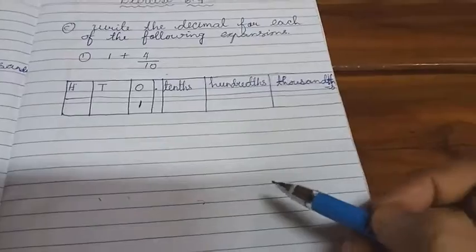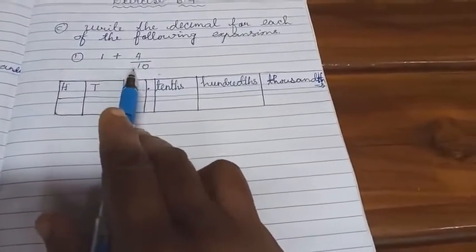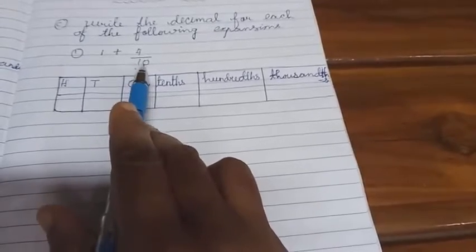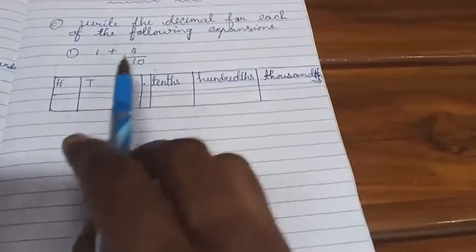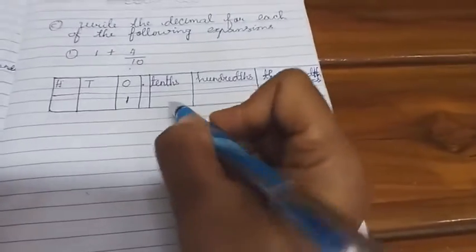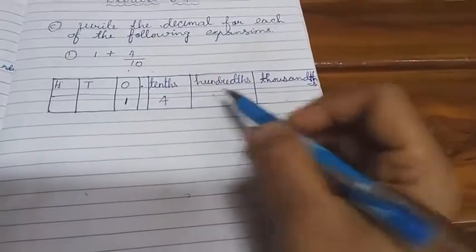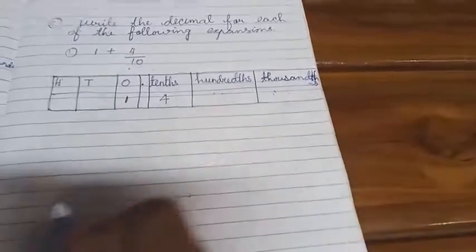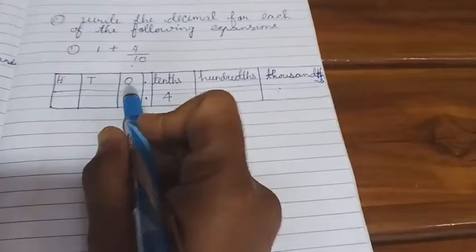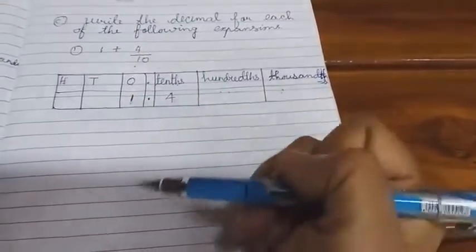Write it here, 1. And then how do we find the tenths place? Below, the denominator is 10, which means this will come under tenths. Which number comes? 4. Place it. In hundredths and thousandths, no number is given, so no need to write. Now place the point also here. Under ones we have number 1, under tenths we have number 4 that we have placed here.